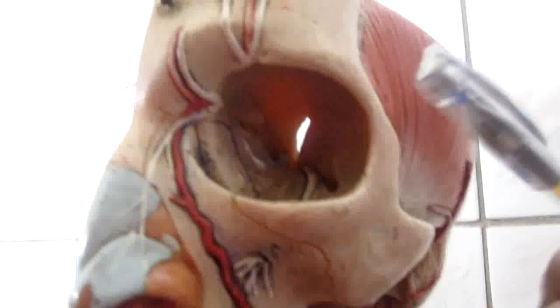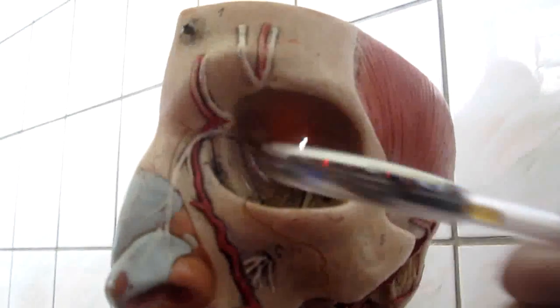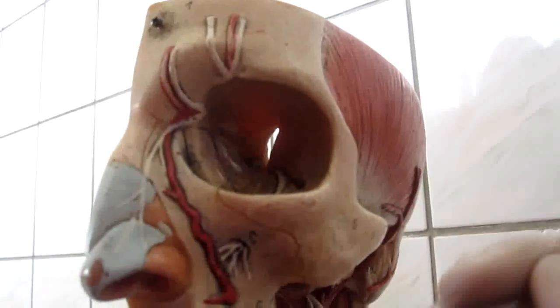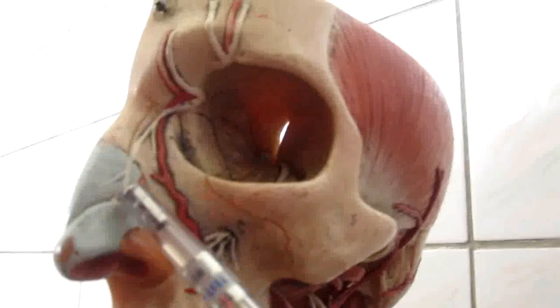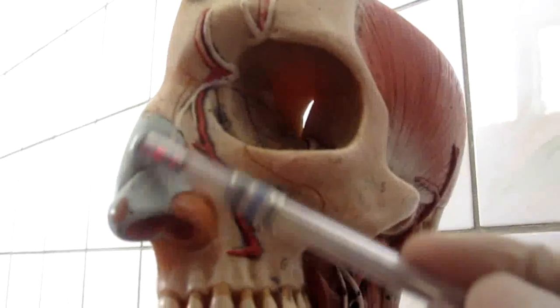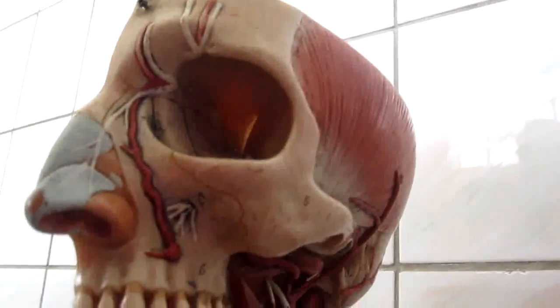Other branches, this one is the supraorbital, the more lateral one, and the more medial one is the supratrochlear, and below it we have the infratrochlear. Much below that, this is the external nasal. This emerges between the nasal bone and the cartilage. So you can see this part of the nerve, this is external nasal, it is different from this one. This is the infratrochlear.